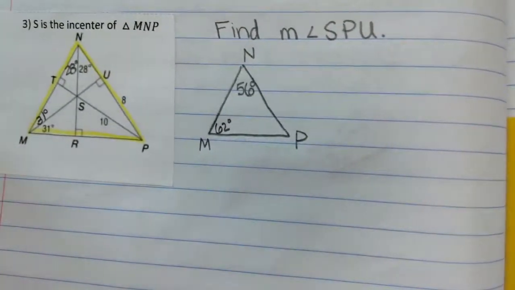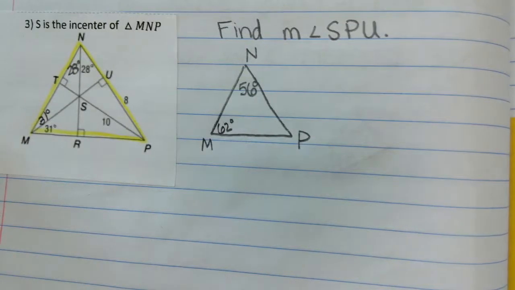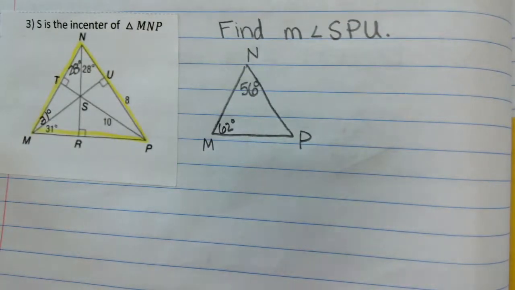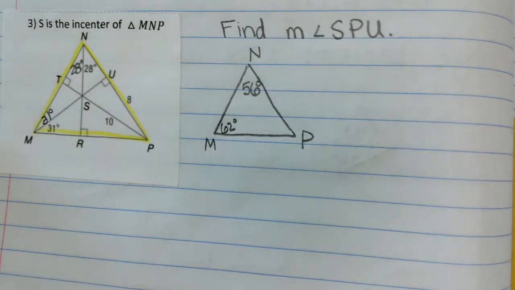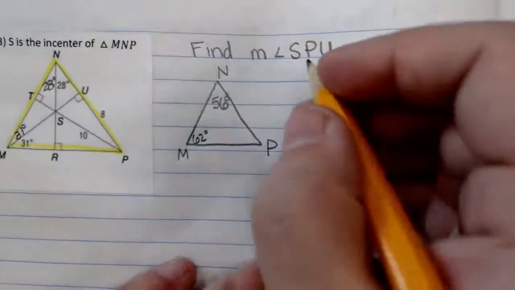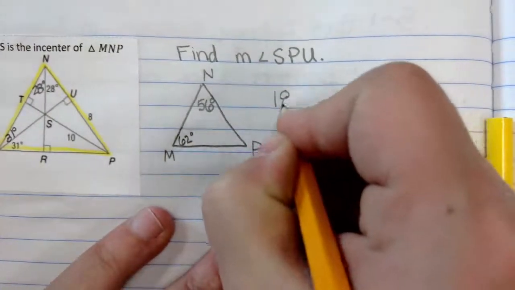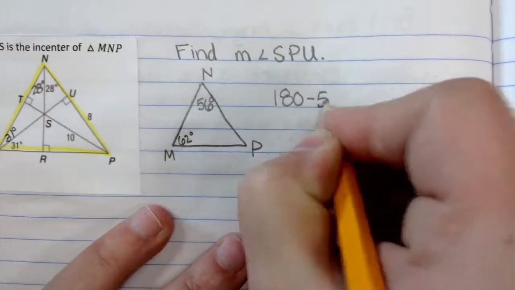Good. We know all three angles in a triangle add up to 180. So however you do that, you do it your way. Some people like to add them and then subtract from 180. Some people like to do 180 minus 56 minus 62. That's the way I like to do it. So that's what I'm going to write. 180 minus 56 minus 62.